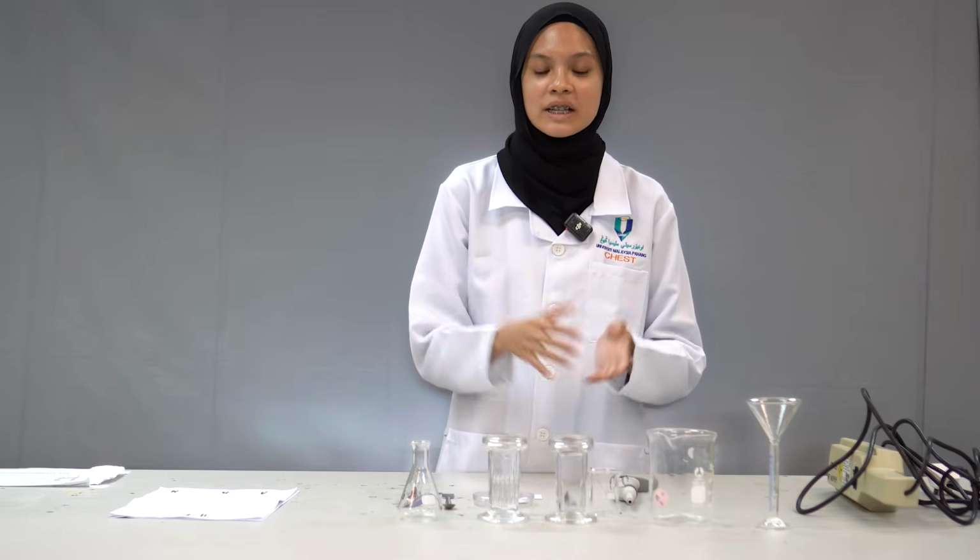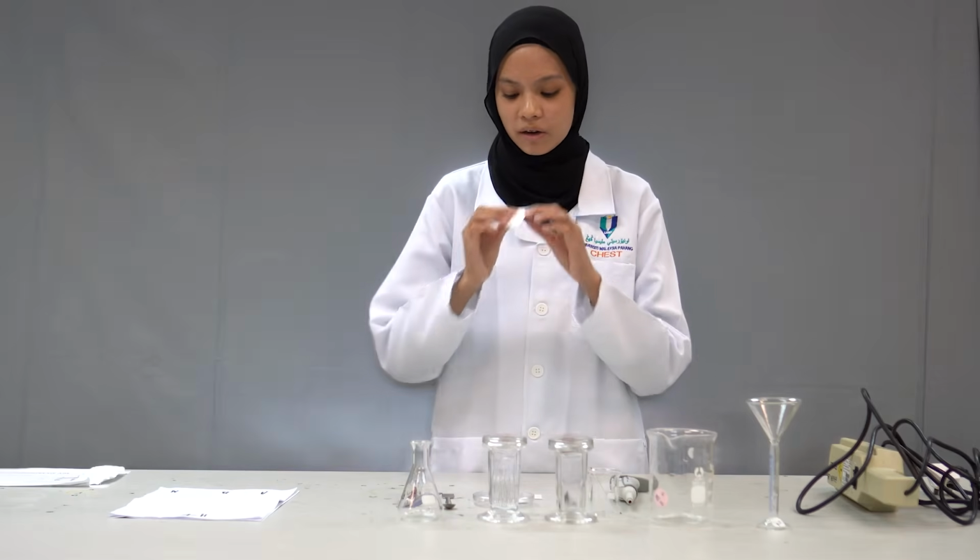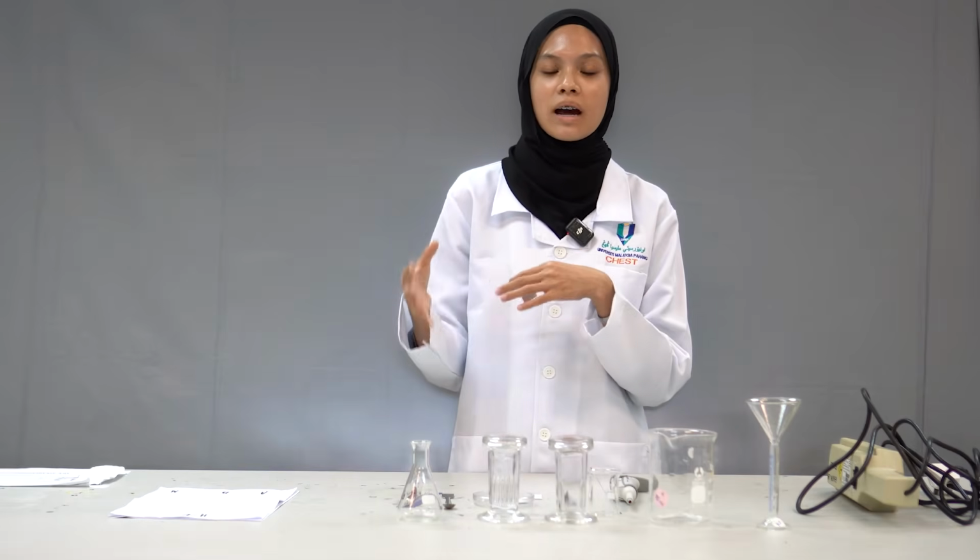So the polarity is chosen. So what are the expectations from this experiment? We are expecting the non-polar compound will travel further up to the top of the plate compared to the polar compound. By saying this, we are expecting the RF values, the retention factor, for the polar compounds to have lower values compared to the non-polar compounds.